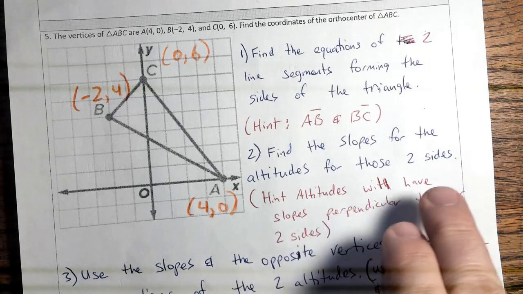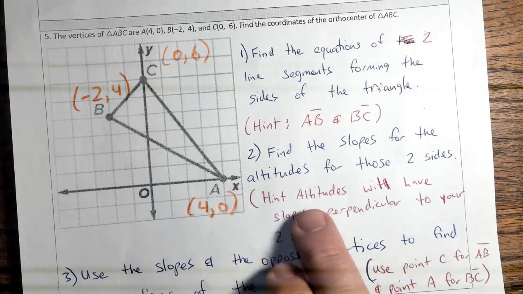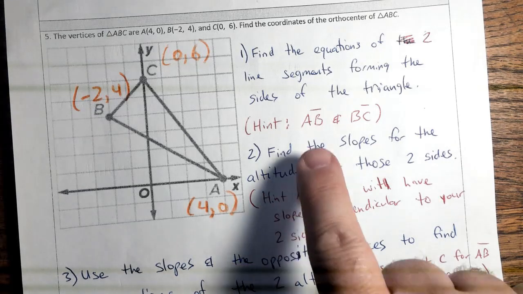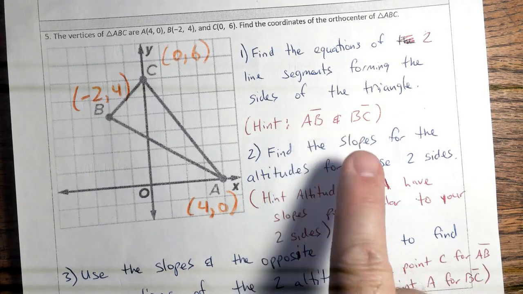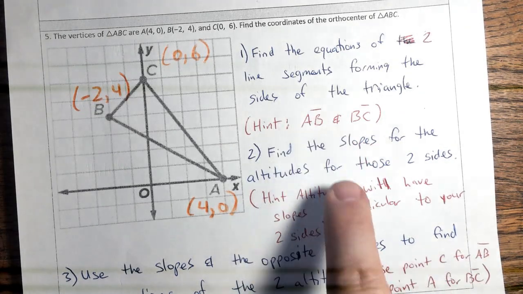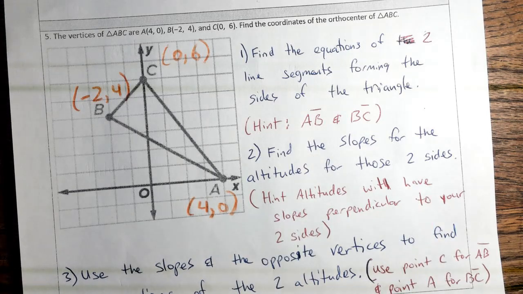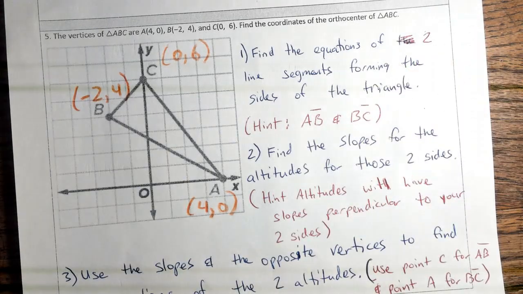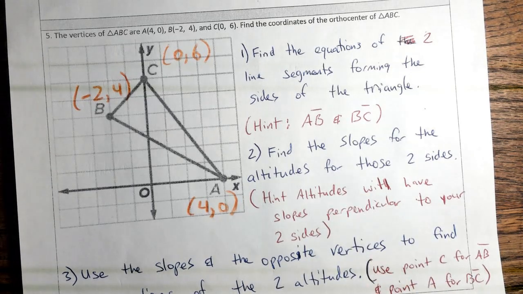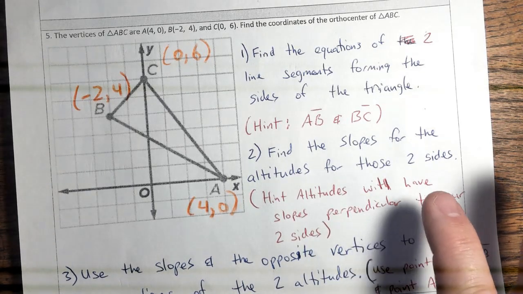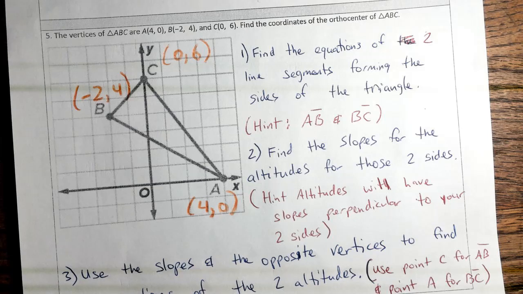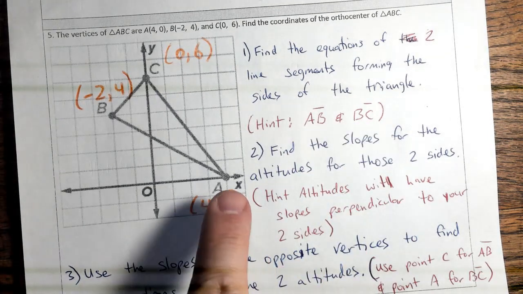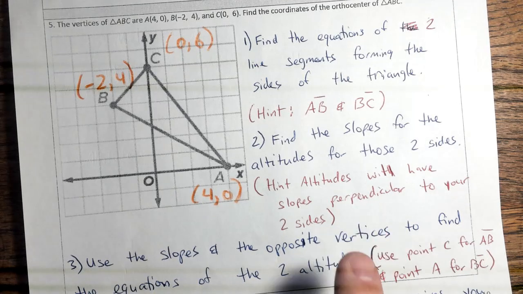Then we're going to find the slopes of the altitudes. The hint: altitudes are going to have a perpendicular slope. So whatever the slope is for AB, the altitude for that is going to be the negative reciprocal. BC, same thing. So you're going to take the perpendicular slope to your two lines here, and use the opposite angle.